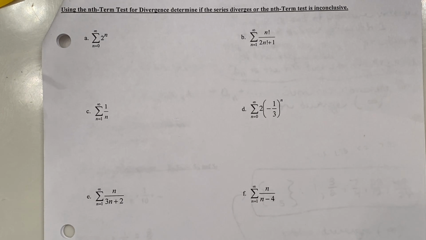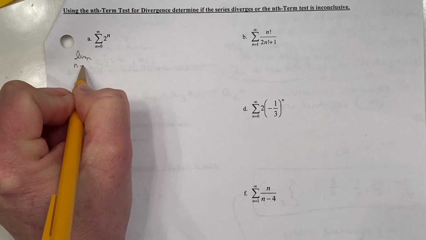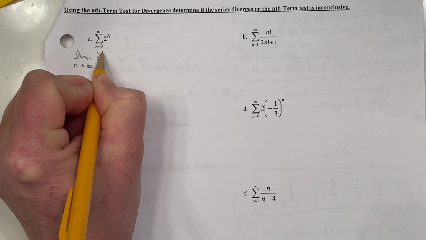All right, for example A. Our work is going to involve us finding a limit. So let's find the limit as n goes to infinity of the nth term. Well, the nth term formula is 2 to the n.